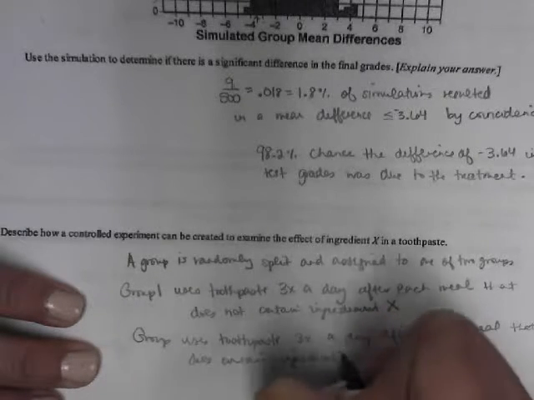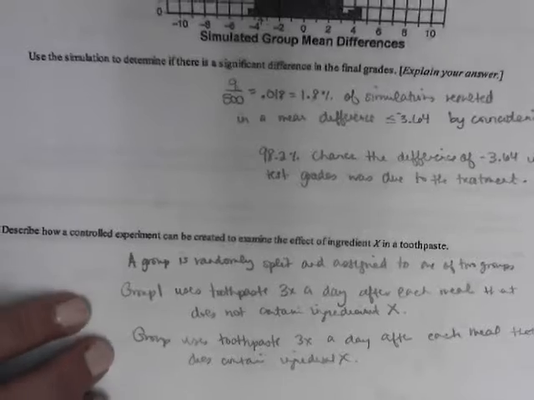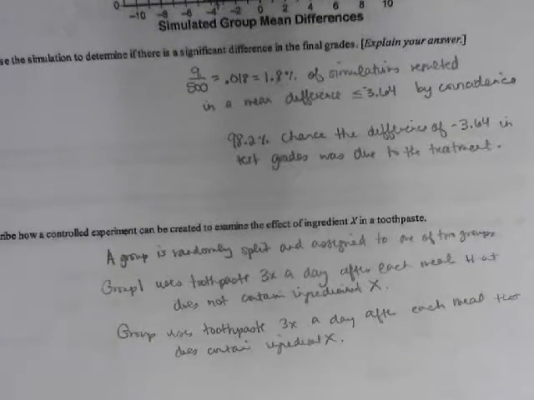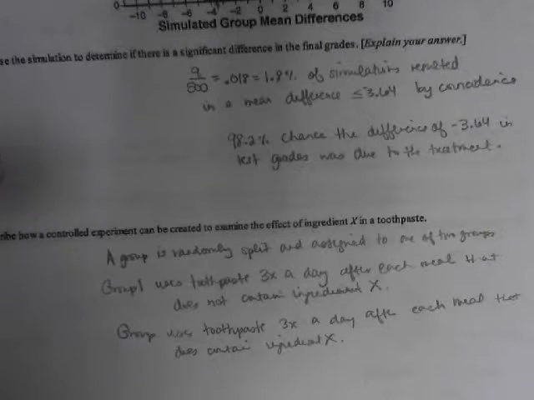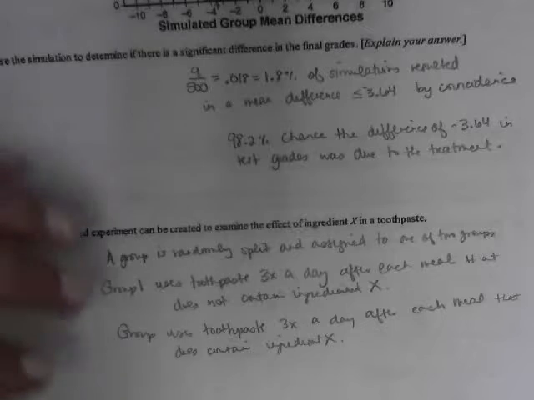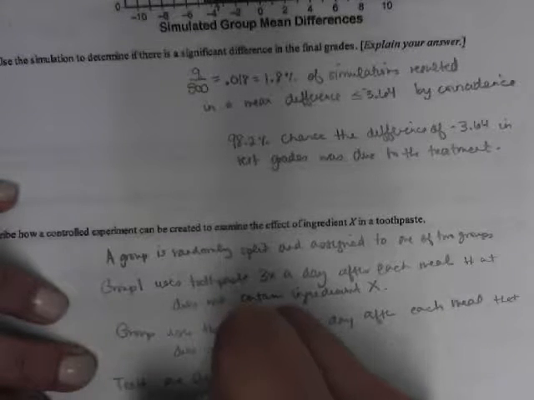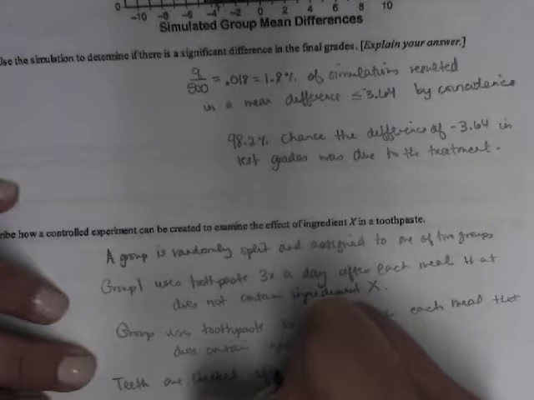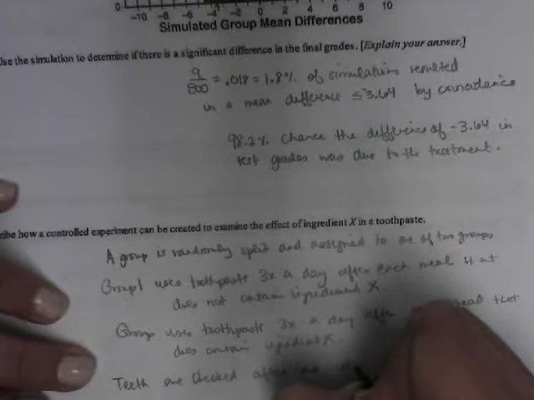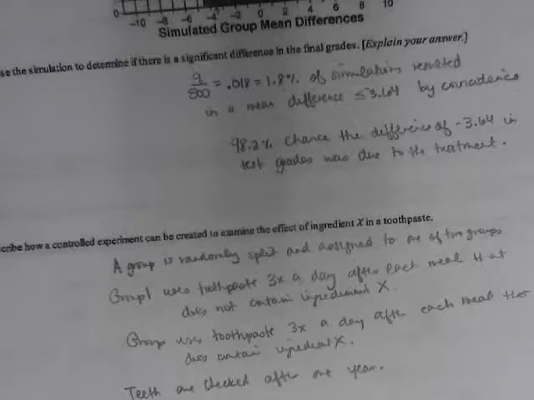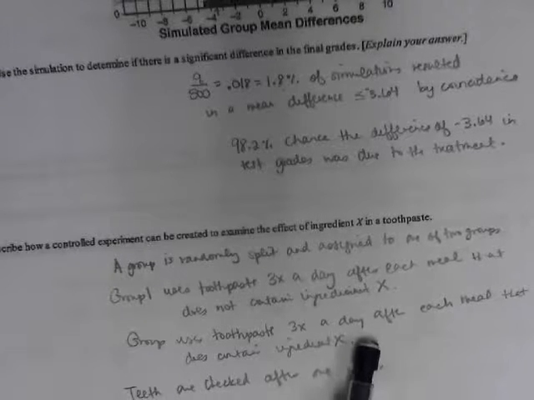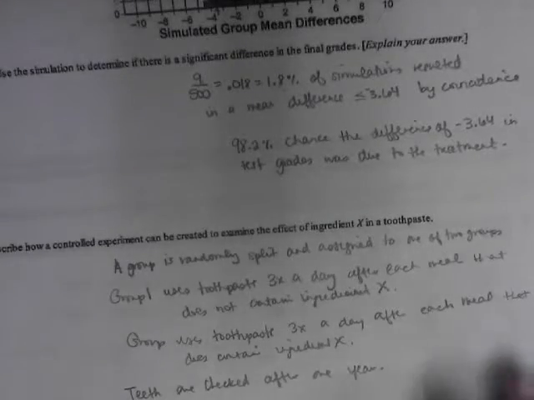And then after a year, their teeth are checked for whatever this ingredient was supposed to do. So teeth are checked after 1 year, to see maybe if those who used ingredient X had less plaque or something of that nature.